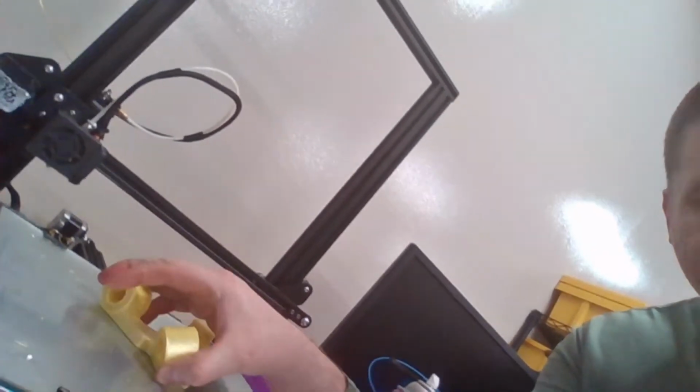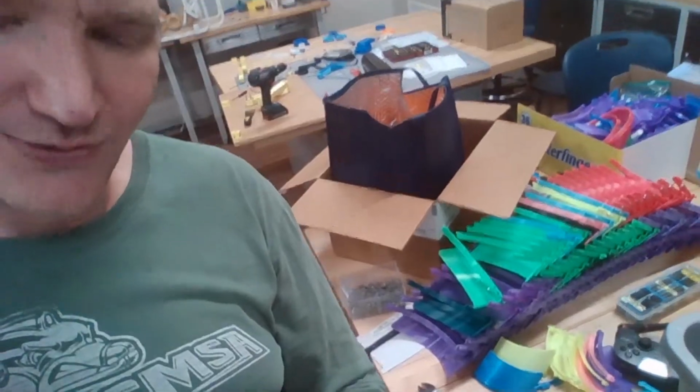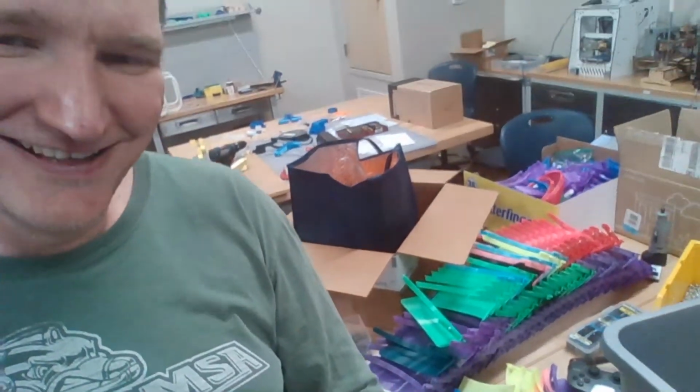So we got that, the effector. Can I get it off? Nope. And I don't know if anybody remembers the table bot, but there's the remnants of it. And then my school asked me to print a bunch of personal protective equipment, and of course nobody wants it, but I did what they wanted me to.